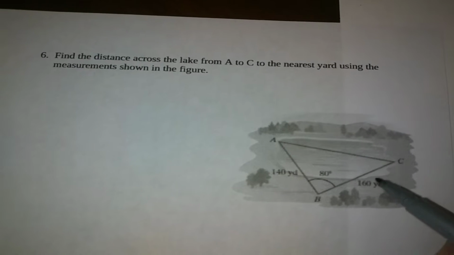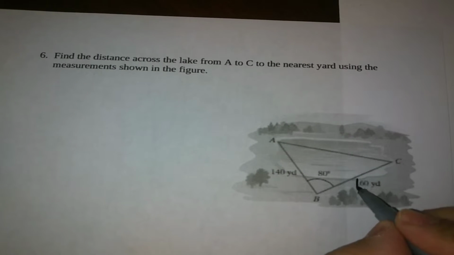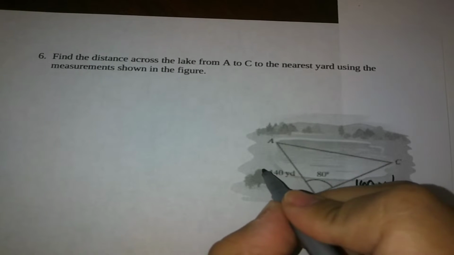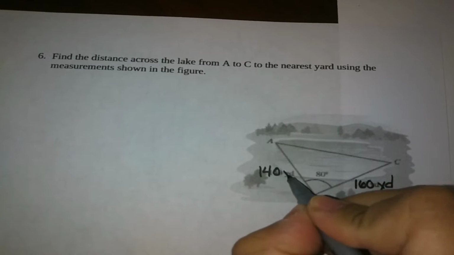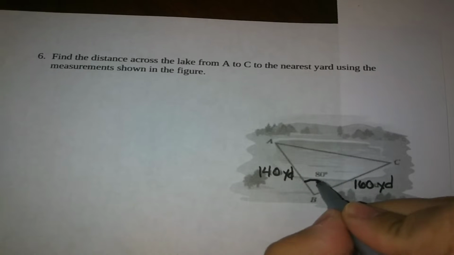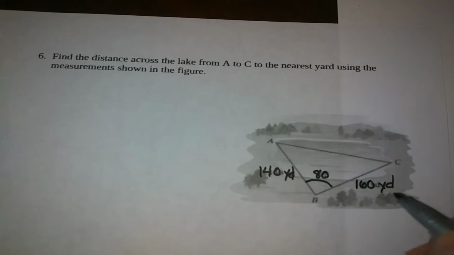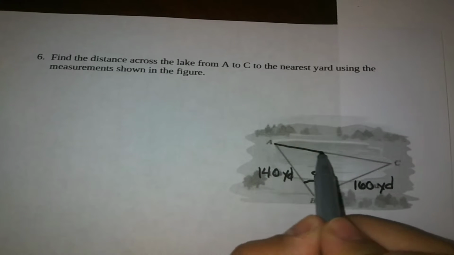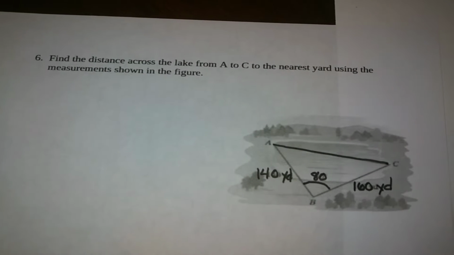We have this triangle over here, I don't know if you guys can see it. We have 160 yards, and on this side, we have 140 yards. And our angle is 80. So the question is wanting us to find this distance.